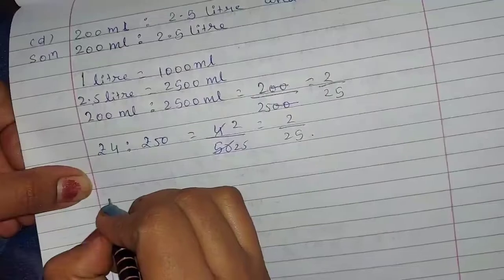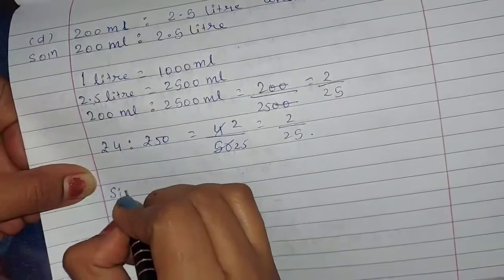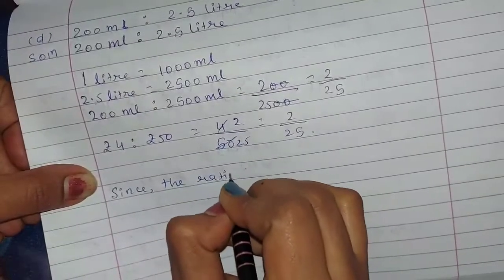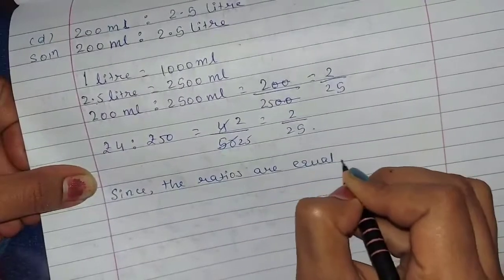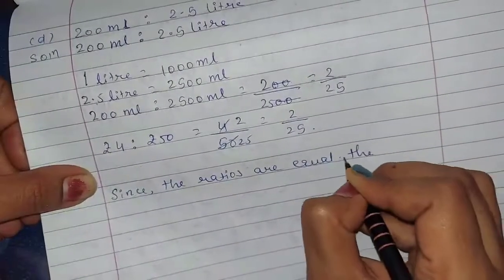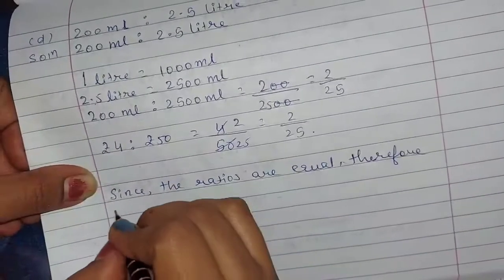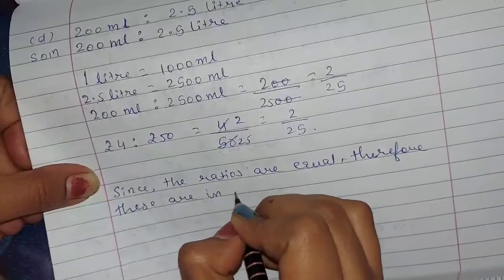So we will write, since the ratios are equal, therefore, these are in proportion.